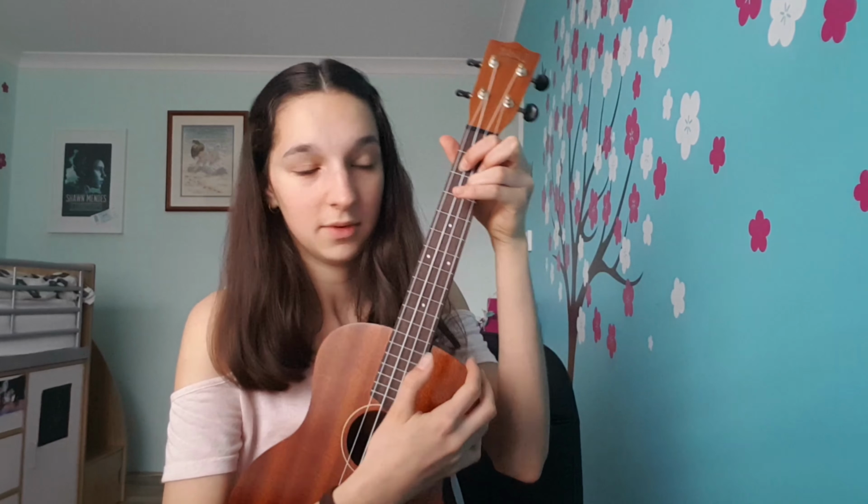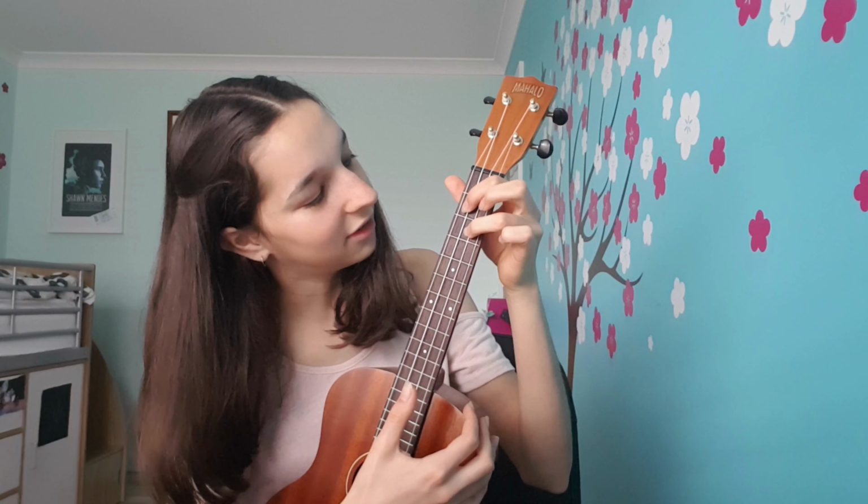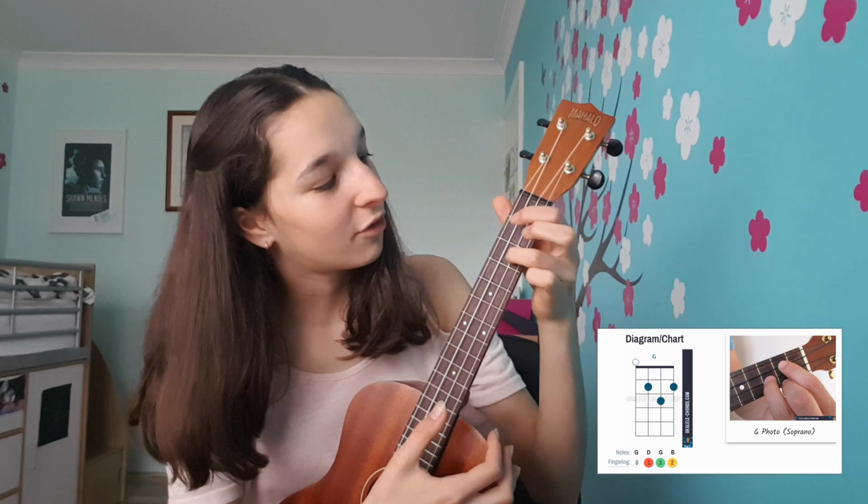The chords are G, B minor, D and A. So you play G on ukulele, which is ding, ding, ding, ding. How am I going to describe this? You put your first finger on the 3rd string on the 2nd fret, your second finger on the 1st string on the 2nd fret, and your 3rd finger on the 2nd string on the 3rd fret. That one.